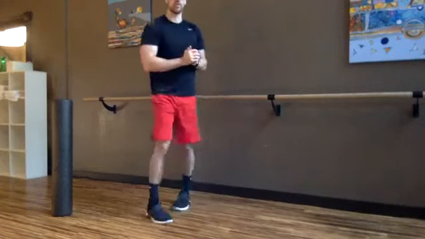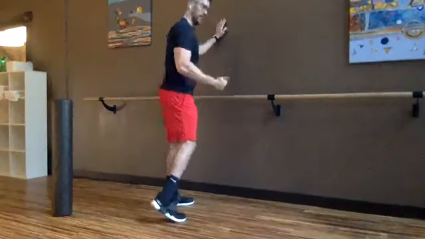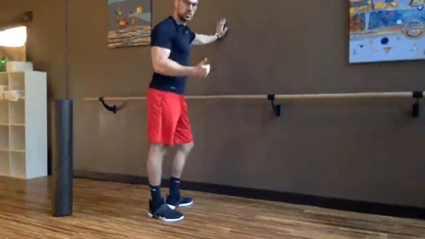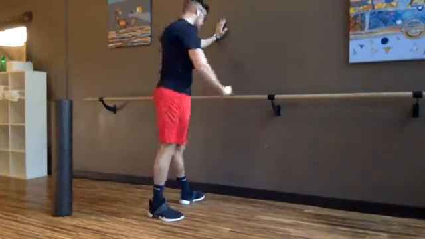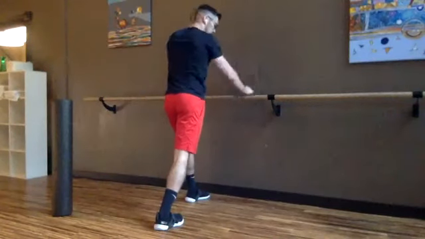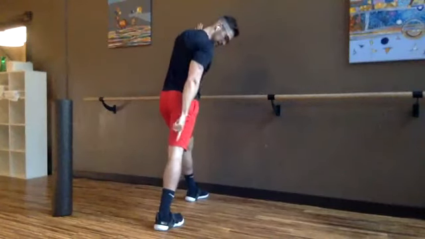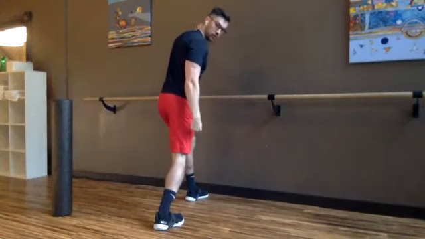So again, with that stretch you should have felt it a little bit higher in the calf. That was the gastroc. Now we want to go up to the soleus muscle. That muscle is deeper underneath the gastroc, and this is one where I see most people don't effectively target. So instead of keeping that back leg straight, we are going to try and drive that knee down into the floor.